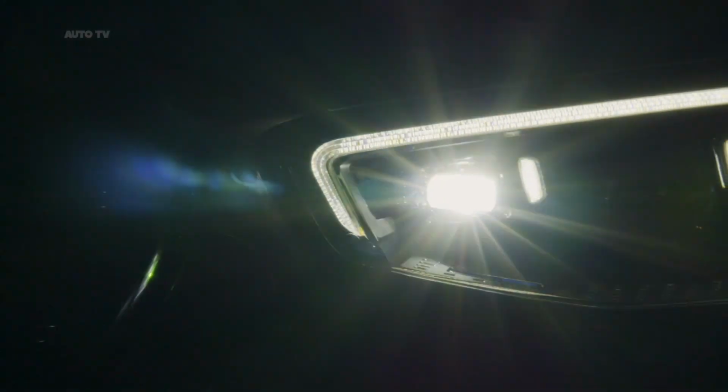My name is Markus Meyer. I'm responsible for high-resolution lighting modules at Mercedes-Benz.